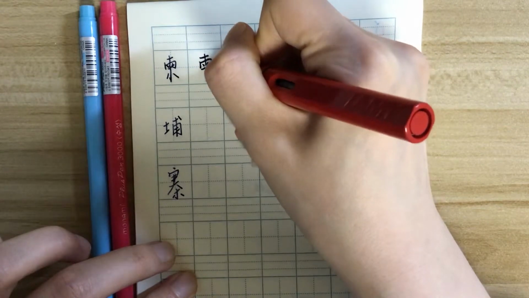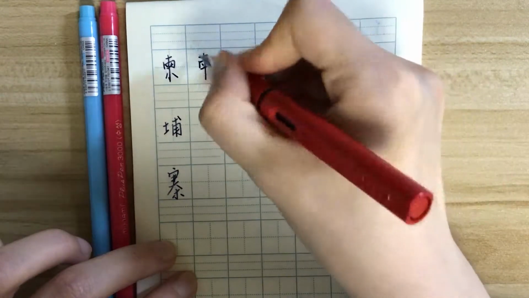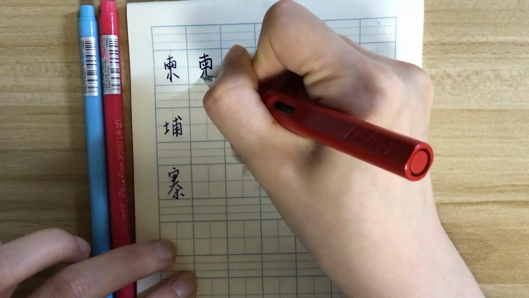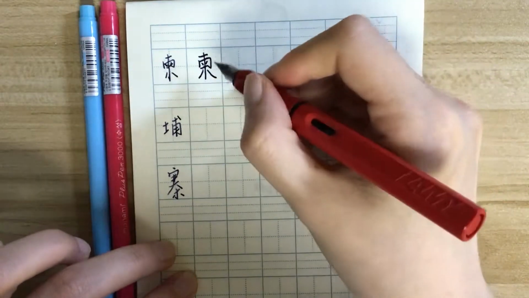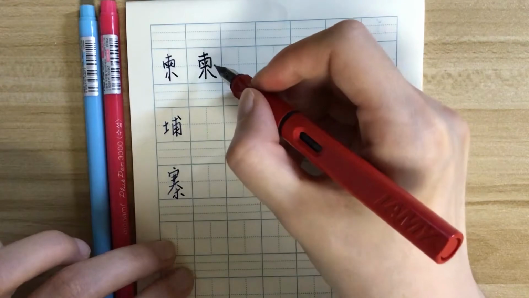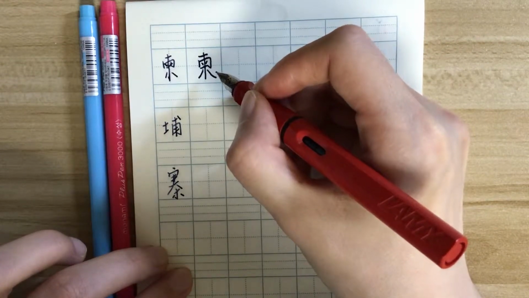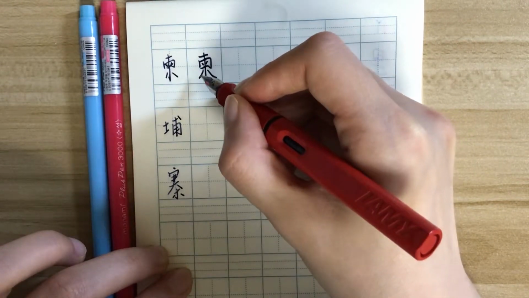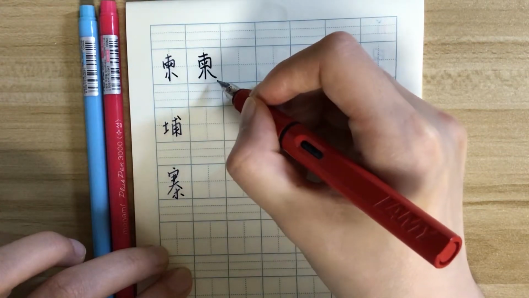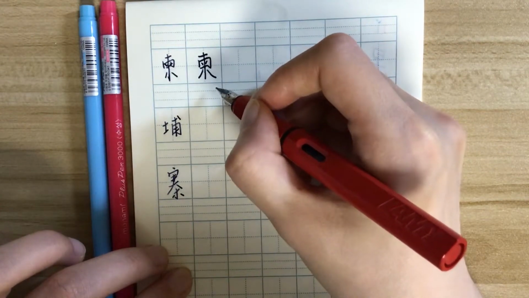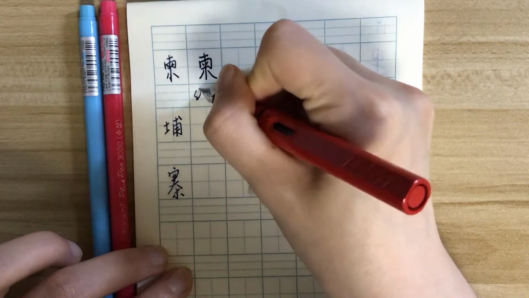A vertical stroke, a downward left stroke, and a downward right stroke. 柬. So, how many strokes are there? 1, 2, 3, 4, 5, 6, 7, 8, 9 strokes.